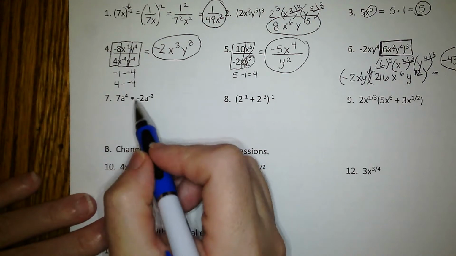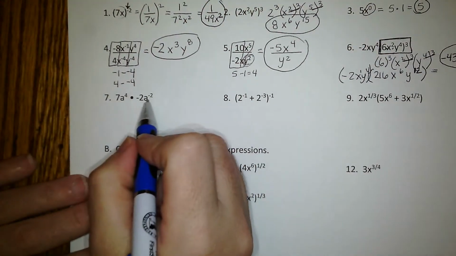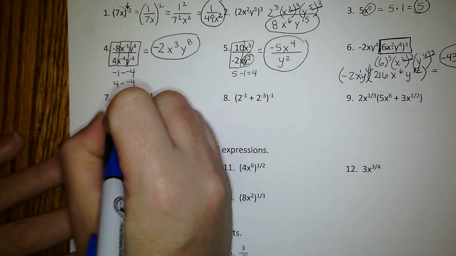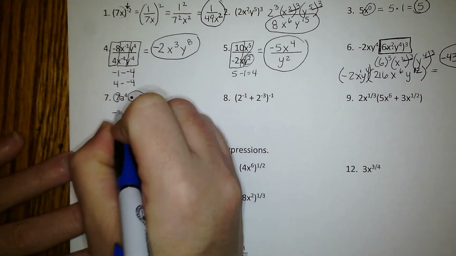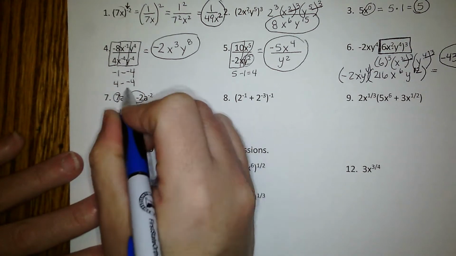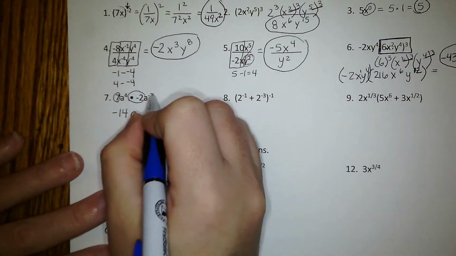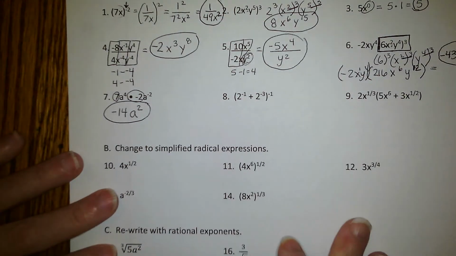For this one, there's a couple different ways to do it. I personally think that with the way this one is set up, I would multiply my coefficient. So 7 times -2 would be -14. I can keep the base because my bases are the same and add these exponents. So 4 plus -2 is a +2, and that would be your answer.